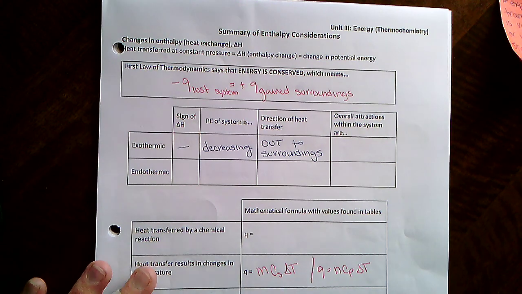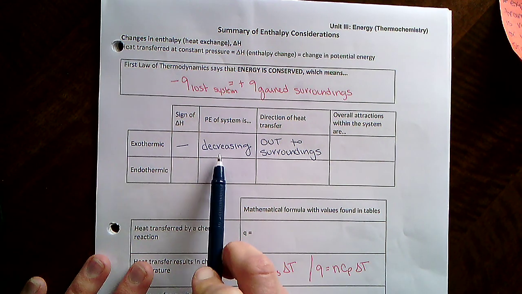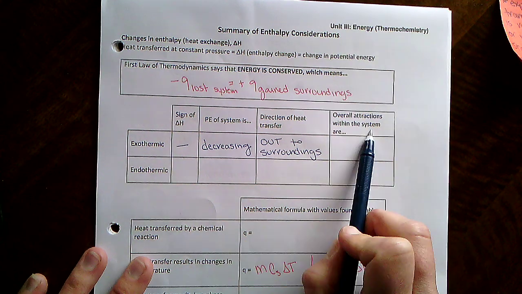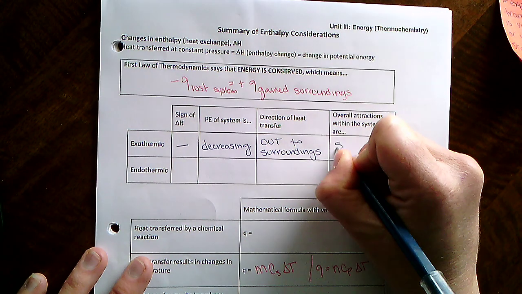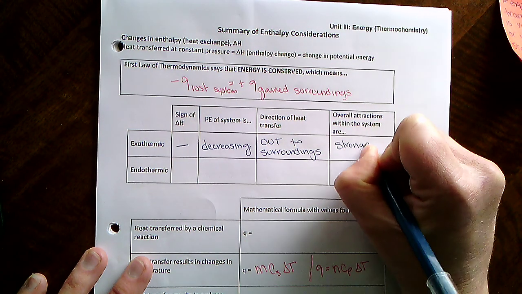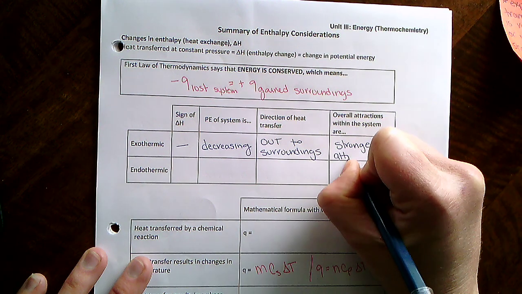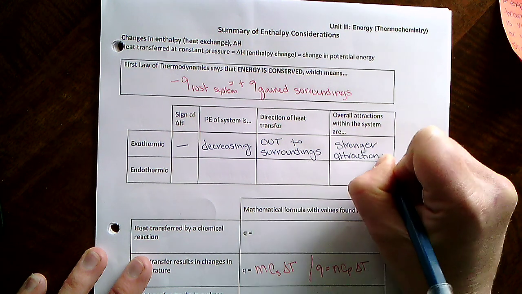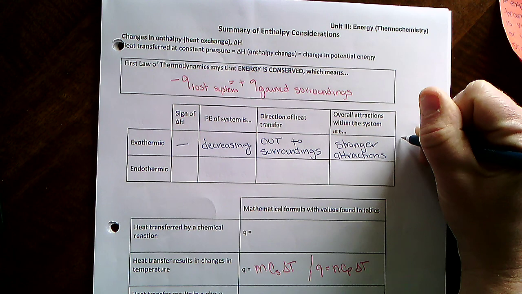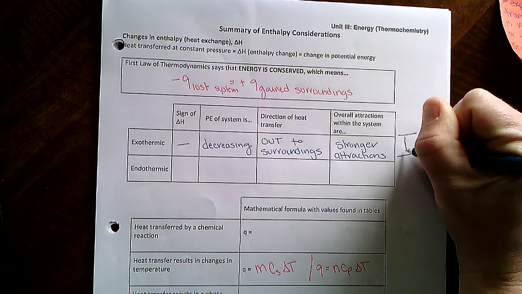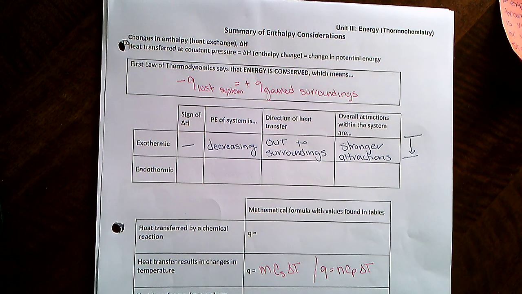Overall, the attractions within the system, if the potential energy is decreasing, then the system is having stronger attractions. And the potential energy diagram looks like this.